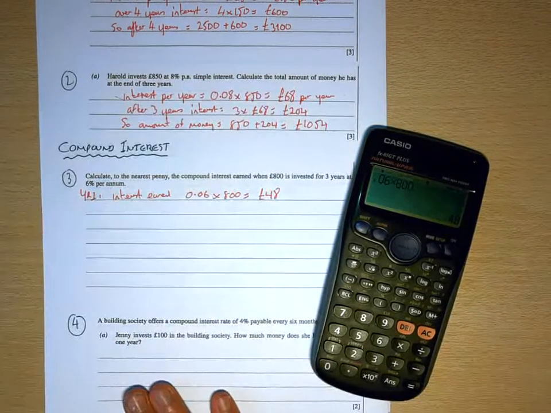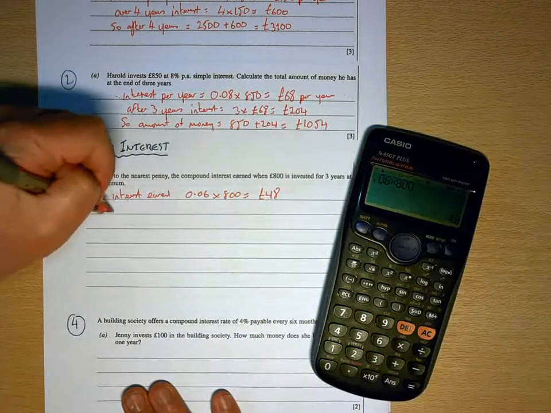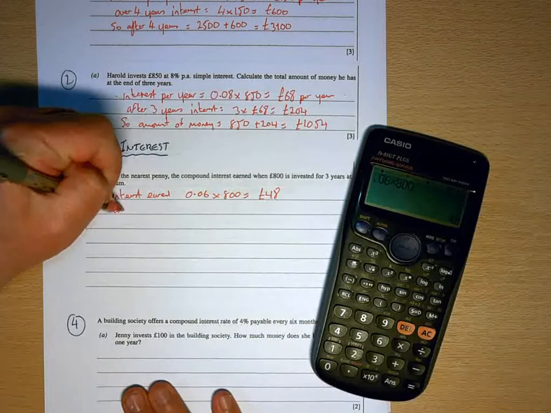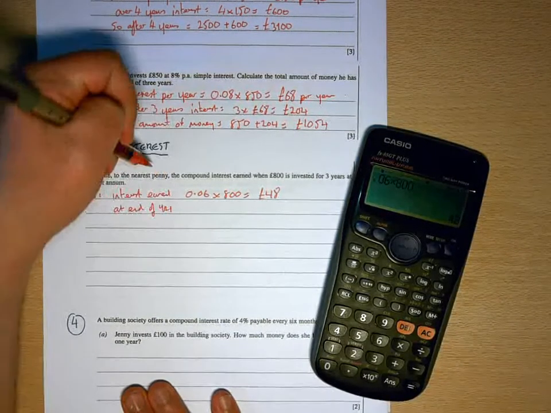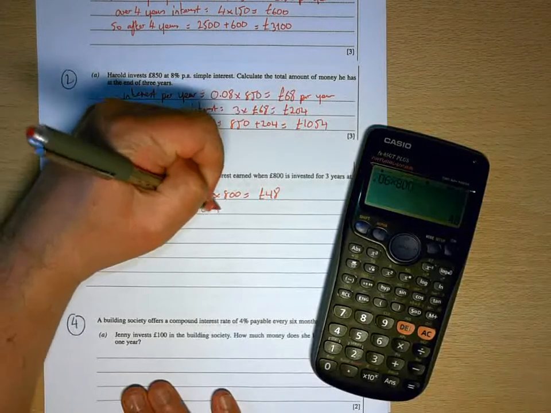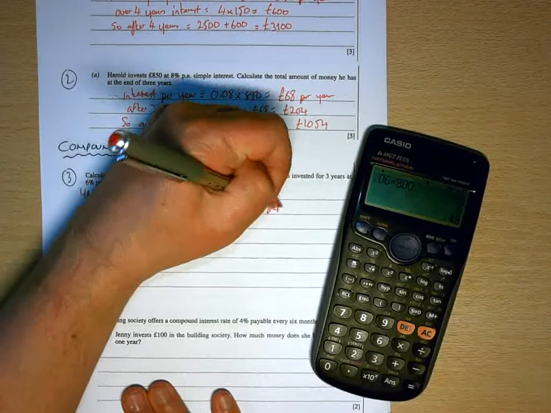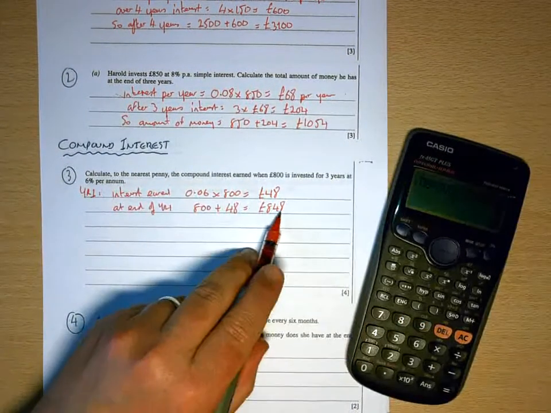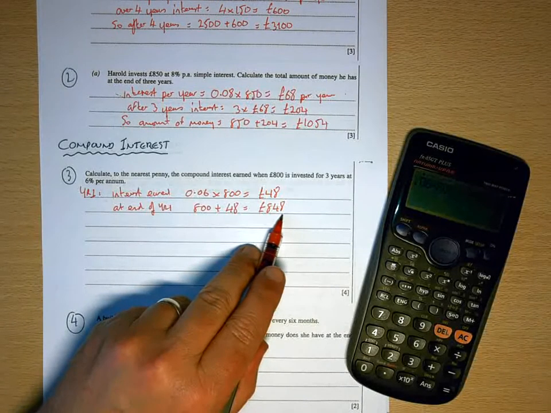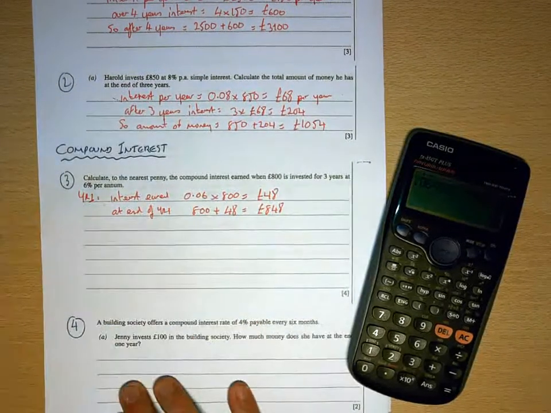Now at the end of the first year that is added on to the money in the account. So at end of year 1, in the account you've got £800 plus 48 is £848. Now for the second year, the interest is now calculated based on that amount and not the original amount, and that's what makes compound interest different.